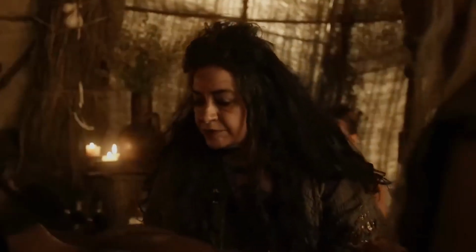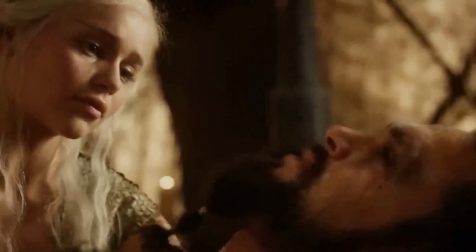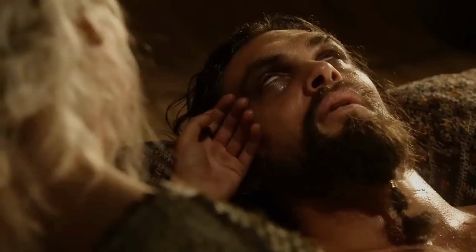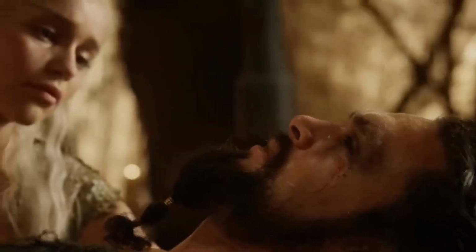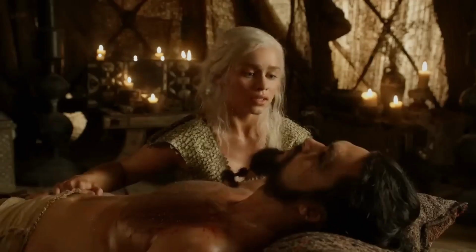Seeing this, Daenerys meets a woman there who was a magician and knows about the magic. Daenerys tells her to cure her husband. She tells her that she'll cure her husband, but you've got to sacrifice a life in return, otherwise, he'll die. Later, she calls the king's horse and kills him.